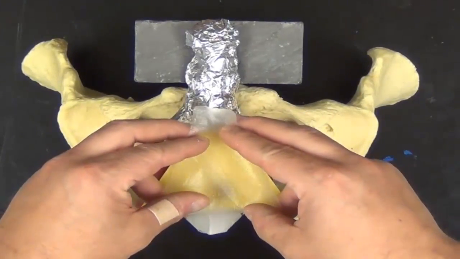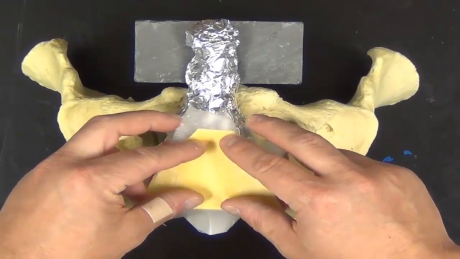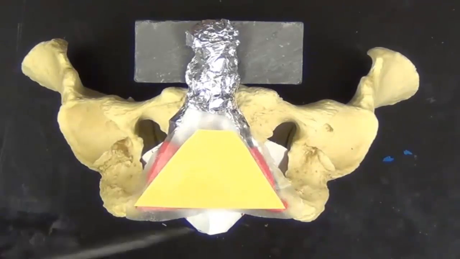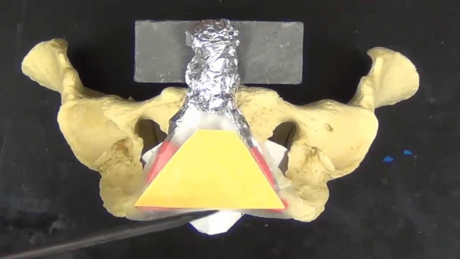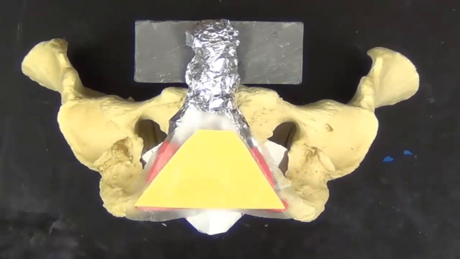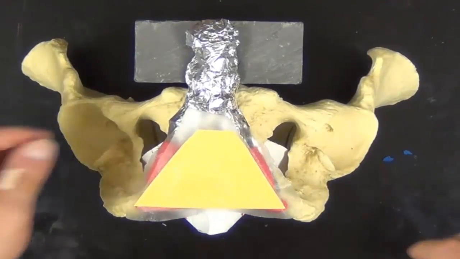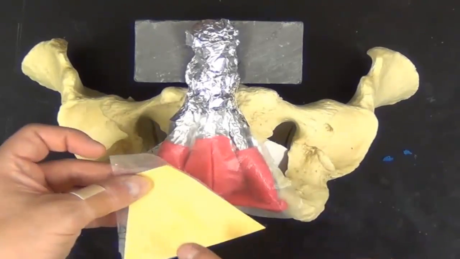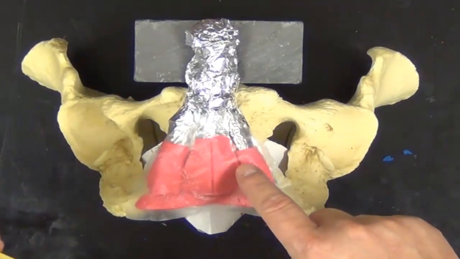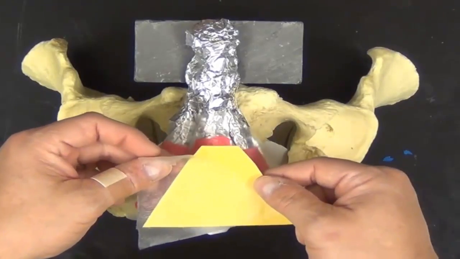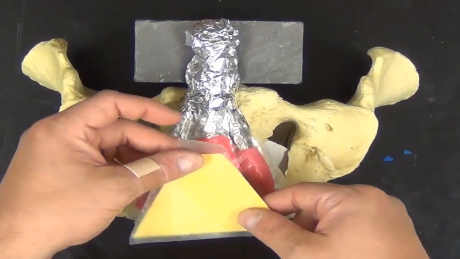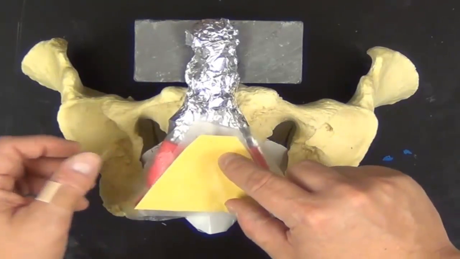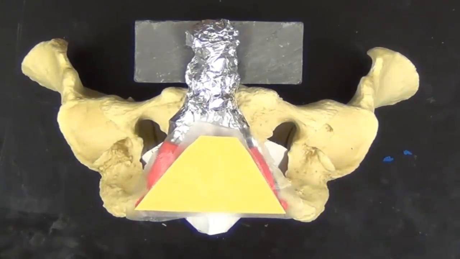Now if I were to then lay another layer of fascia down, if you've been paying attention, you probably won't be too surprised to know that this is called the superficial perineal fascia. And this creates a space containing that adipose tissue between the superficial perineal fascia and the deep perineal fascia. This space, indicated by yellow here, is the superficial perineal space or pouch.